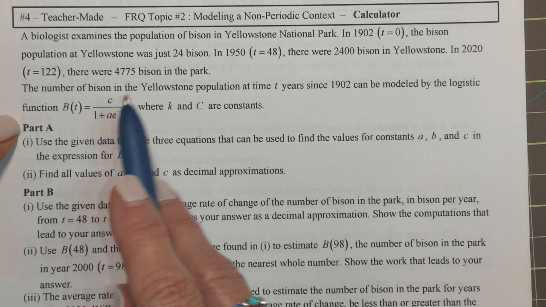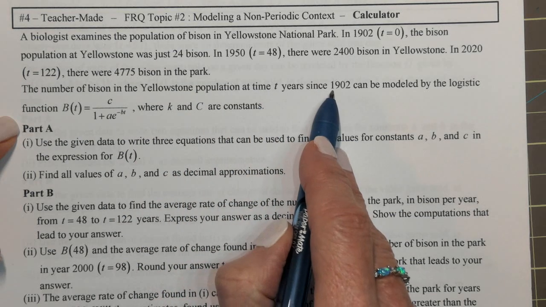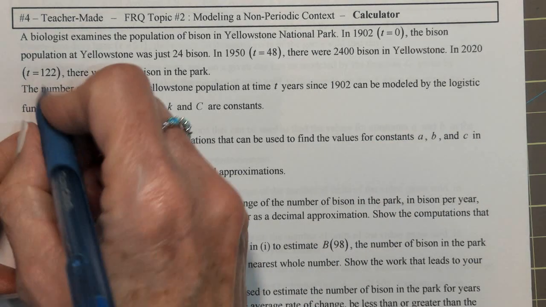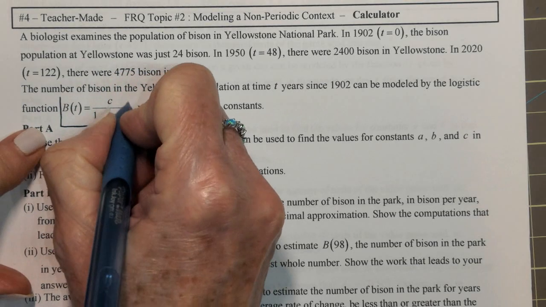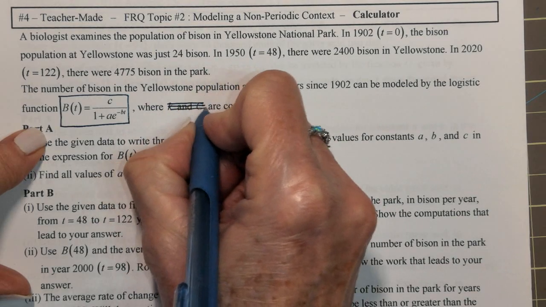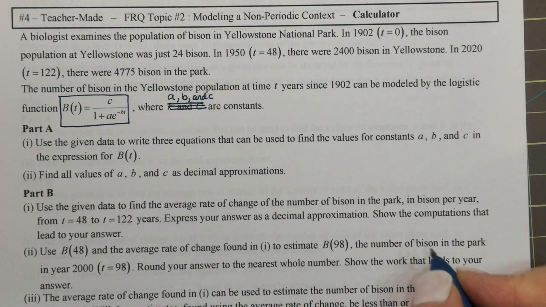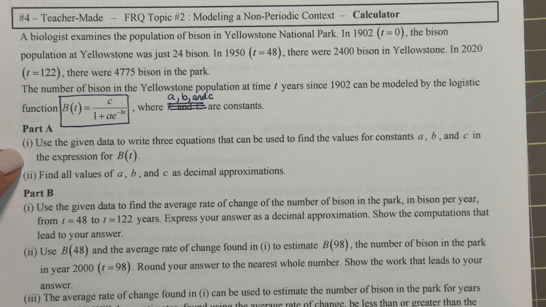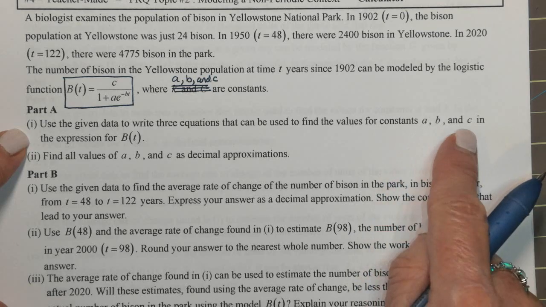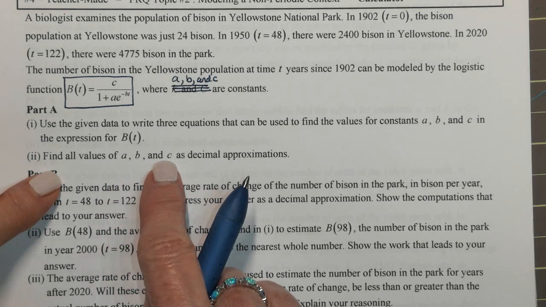The number of bison in the Yellowstone population at time t years since 1902 can be modeled by the logistic function. This is called the logistic function. This will be fixed on yours. That should say where A, B, and C are constants. Okay. Part A, use the given data to write 3 equations that can be used to find the constants A, B, and C in the expression for B of t, and then find A, B, and C.